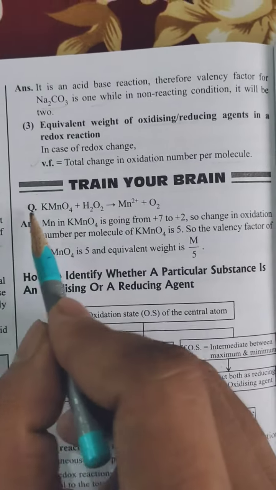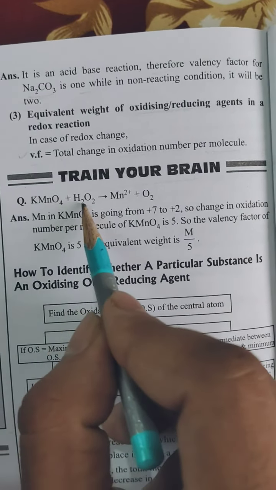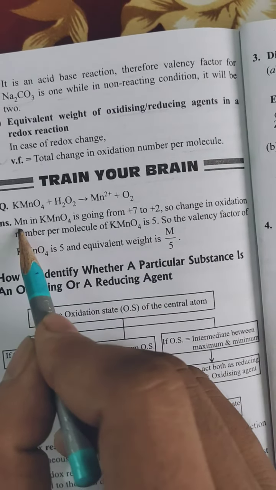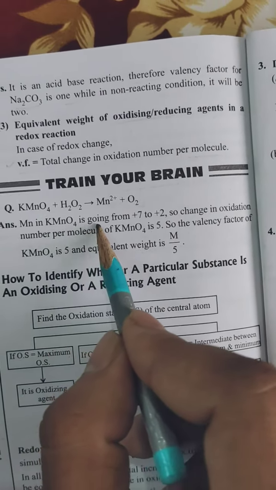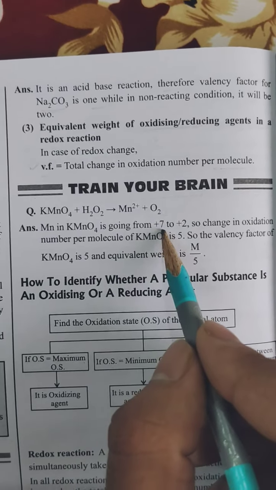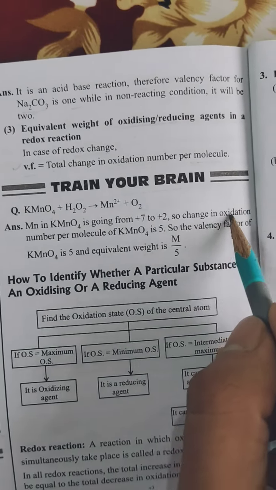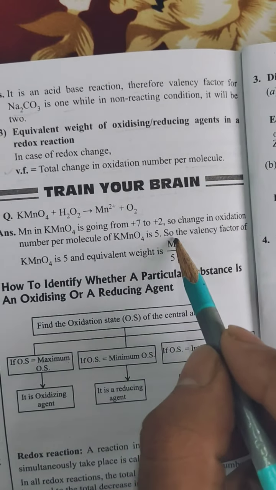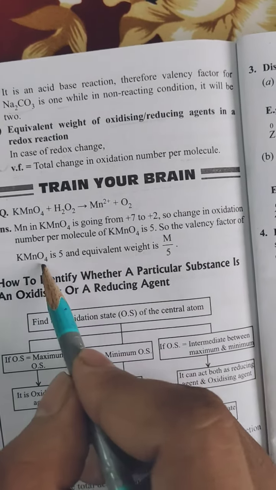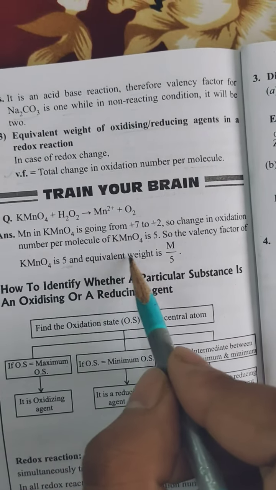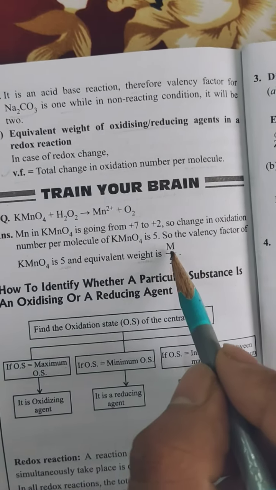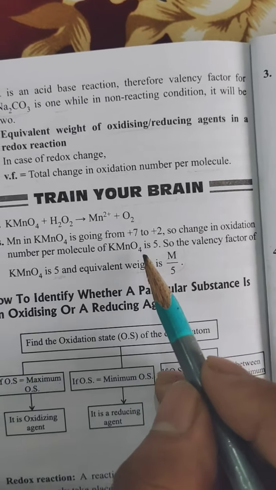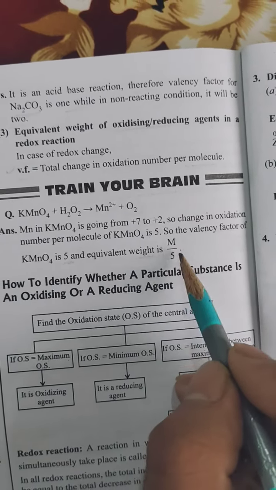So train your brain. KMnO4 plus H2O2 gives Mn2+ plus O2. Mn in KMnO4 is going from +7 to +2, so the change in oxidation number is 5 per KMnO4 molecule. So the valency factor of KMnO4 is 5. The equivalent weight of the molecule will be molecular mass by 5, so M by 5.